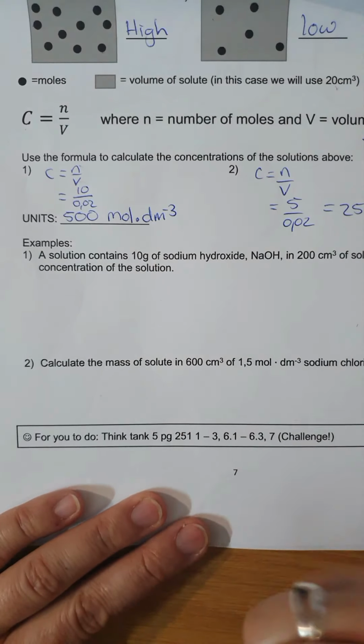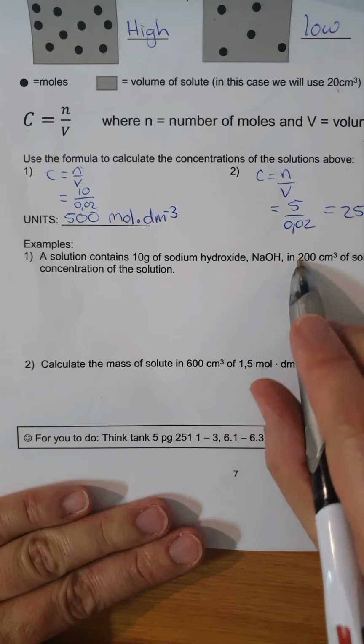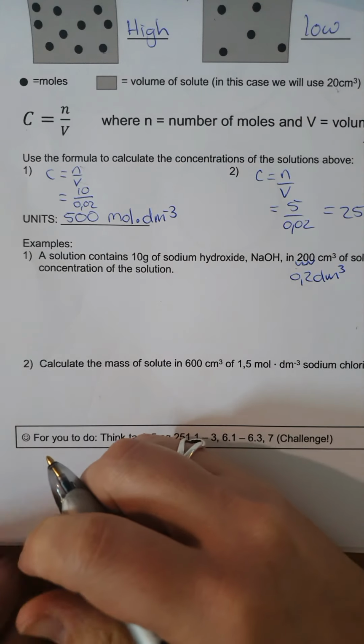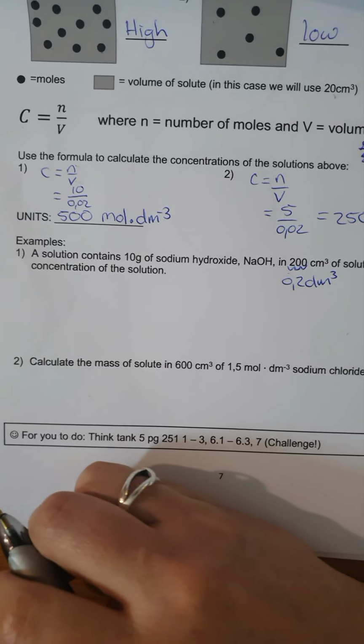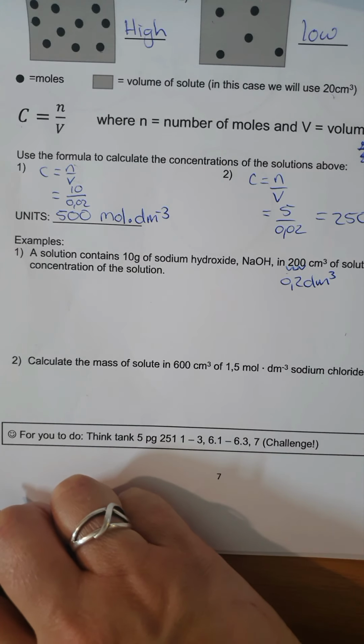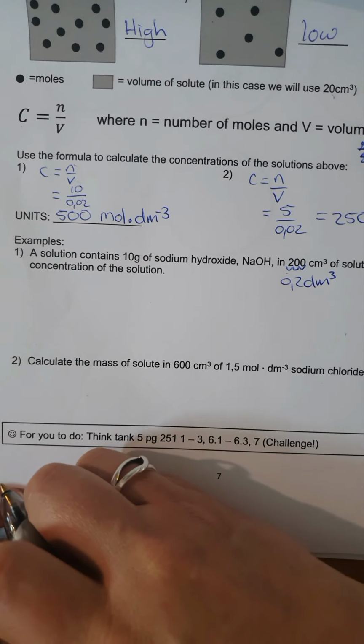Okay, so let's do these together quickly. A solution contains 10 grams of sodium hydroxide in 200 centimeters cubed. Immediately go, I hate that centimeters cubed. And so we go 1, 2, 3, so it's 0,2 decimeters cubed, okay? You don't have to show me how you did the conversion. If I see you've got a conversion done properly in your equation or in your substitution, you get the mark for it, okay?